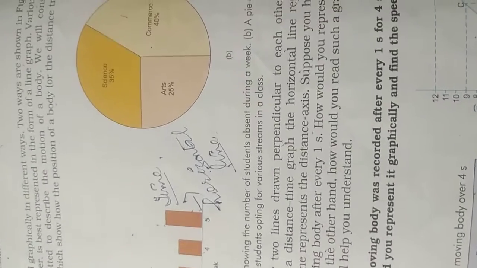So, today we'll start a new topic, that is distance time graph. Data can be represented graphically in different ways. Two ways are shown in this figure. The motion of a body, however, is best represented in the form of a line graph.